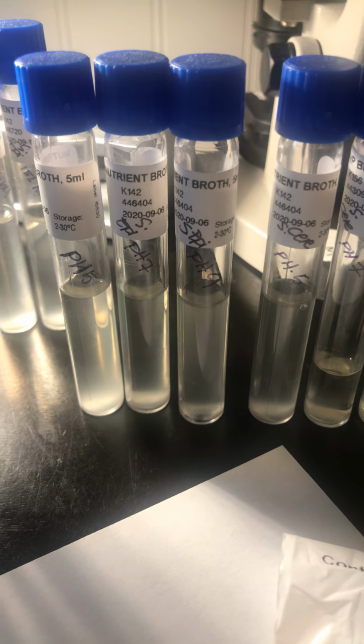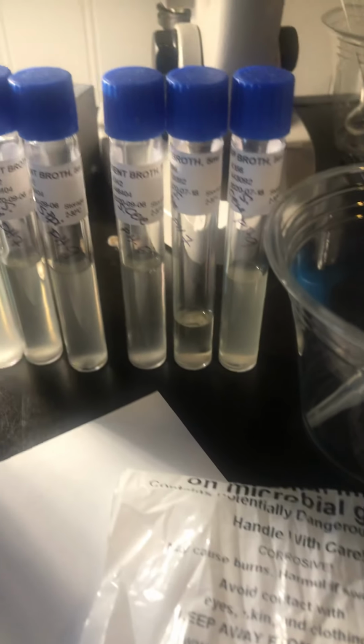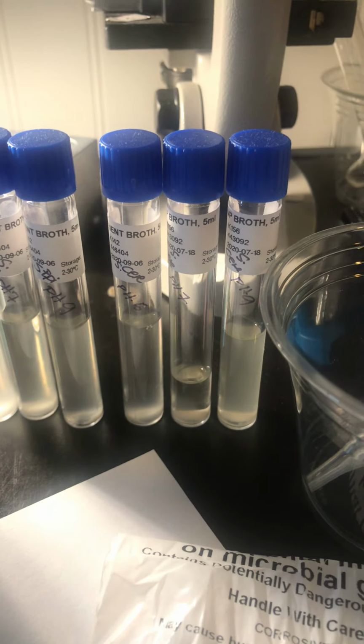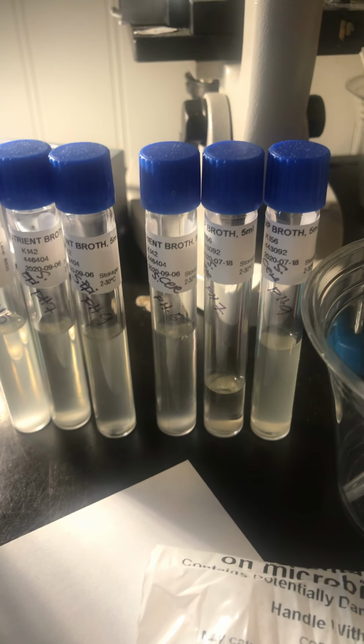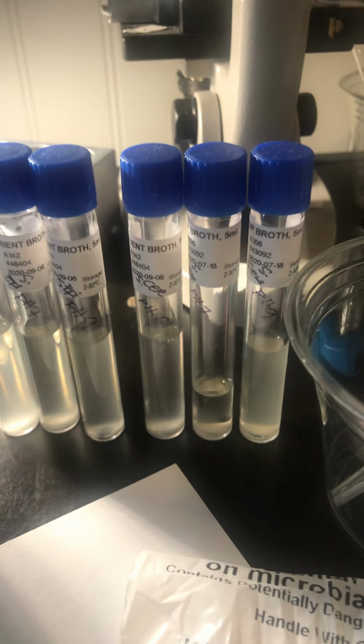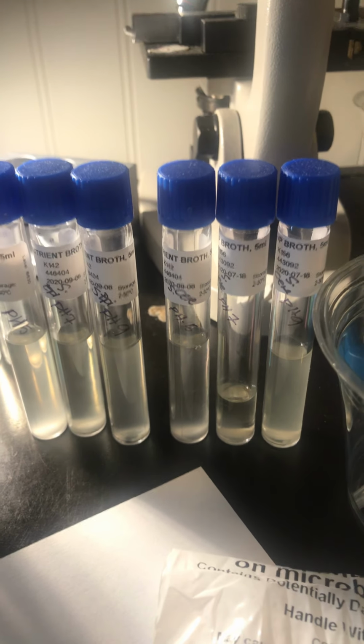Then I would add exactly one drop of NaOH, which is right here, to the pH 9 tubes of both. The pH 7 broth is already adjusted and requires no addition of acid or base.